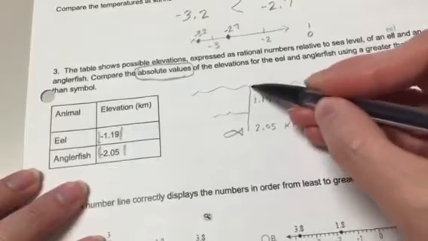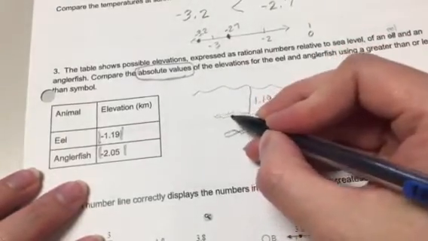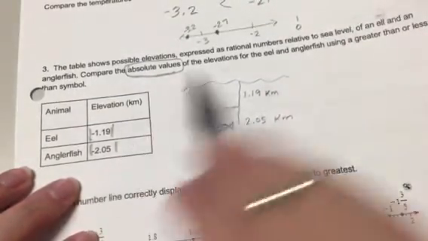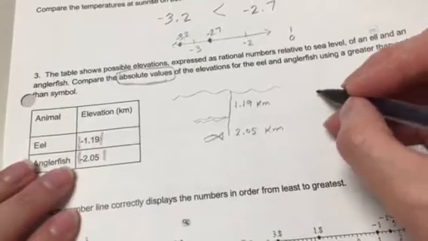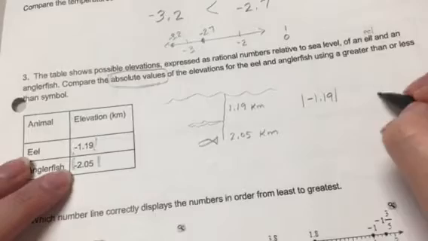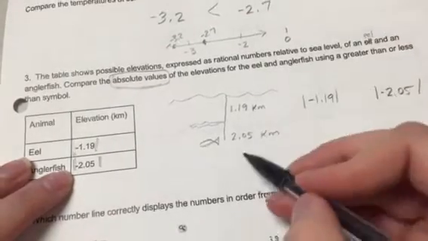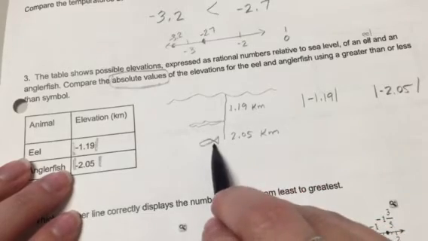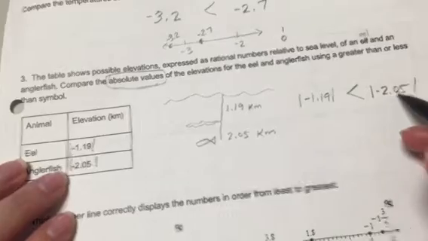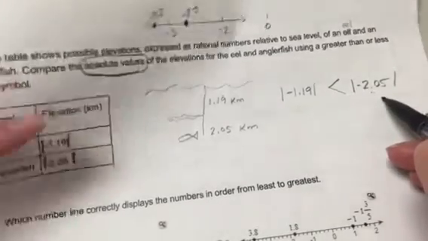So this one's 1.19 kilometers under. An eel's sort of like a snake. I'm trying to draw a snake there. And here's your fish. If we compare the absolute value of negative 1.19 and the absolute value of negative 2.05, you can tell that the fish is underwater more. So this one's got a greater value. It's further underwater.